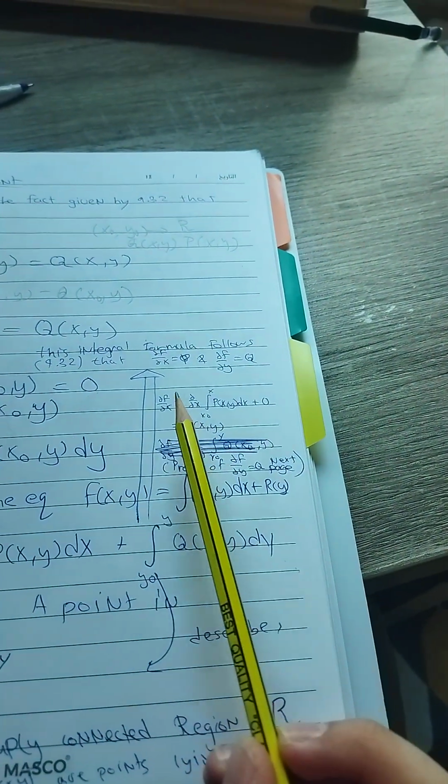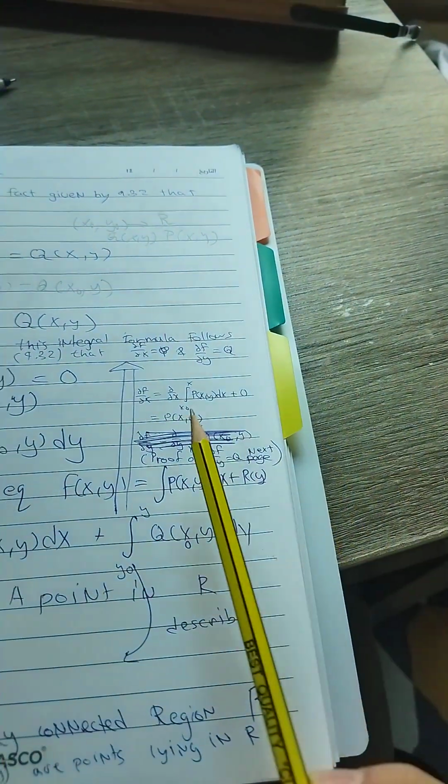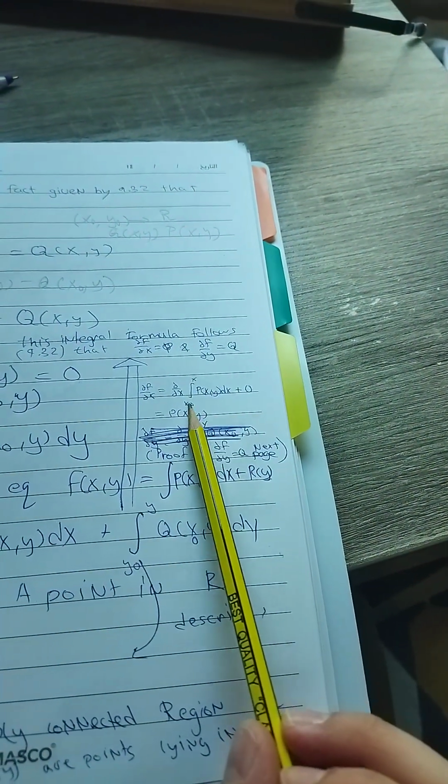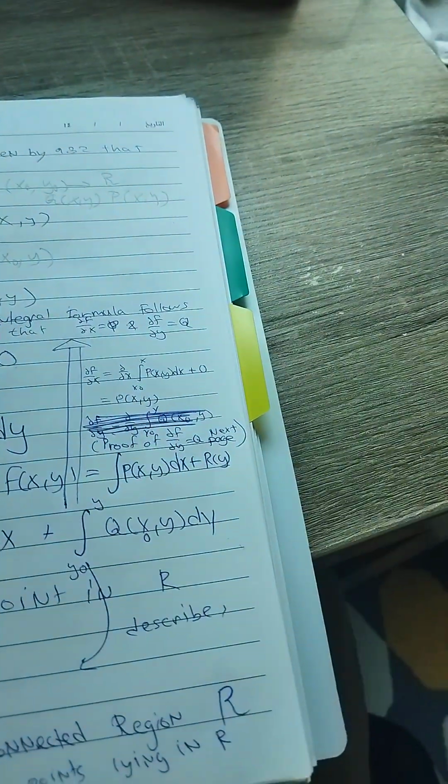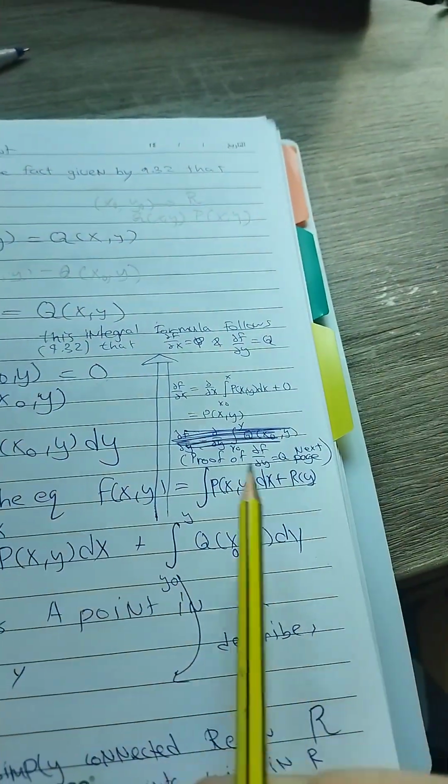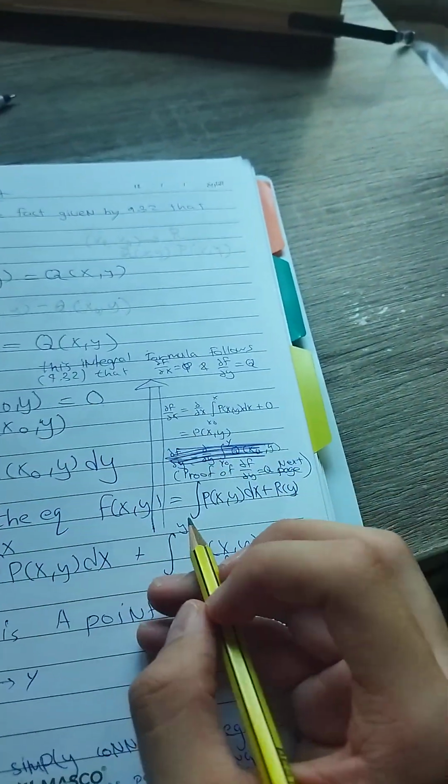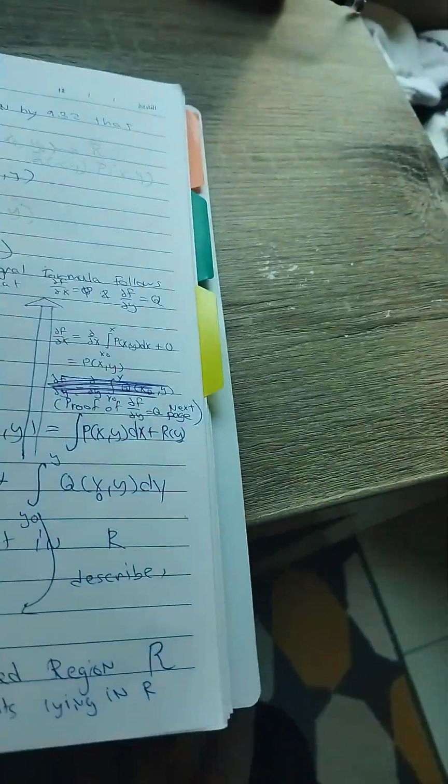If you differentiate both sides with respect to x, then the constant part where you substitute in a constant will just go to 0, and you remain with g prime of x, which is defined to be p of x, y.